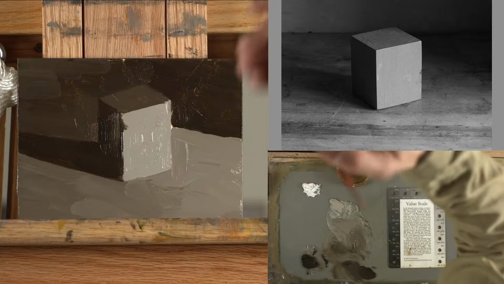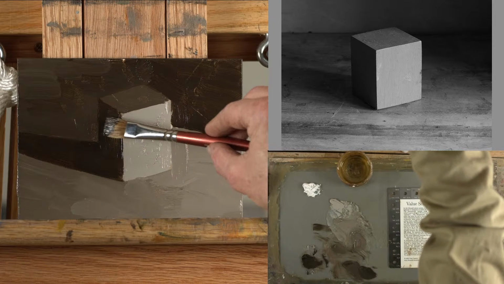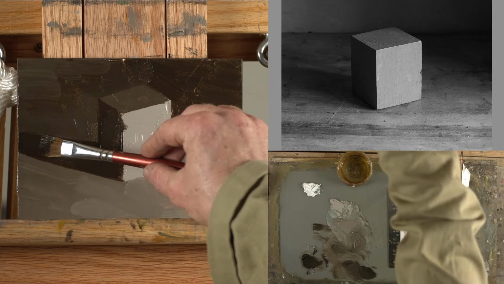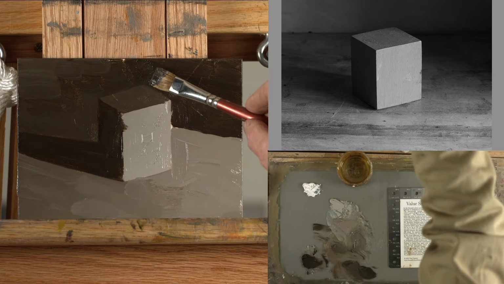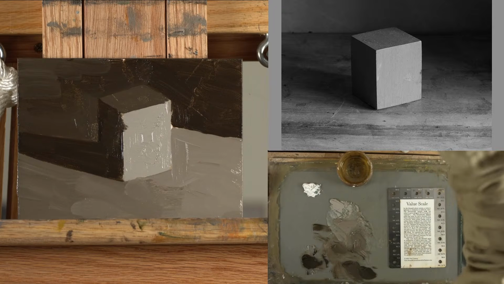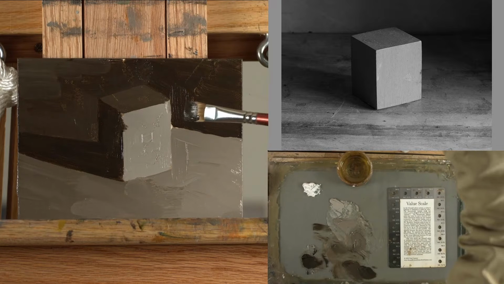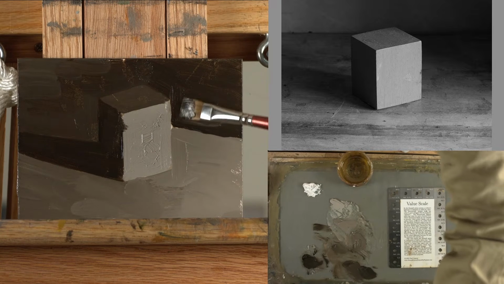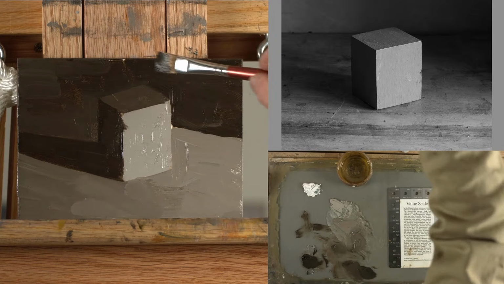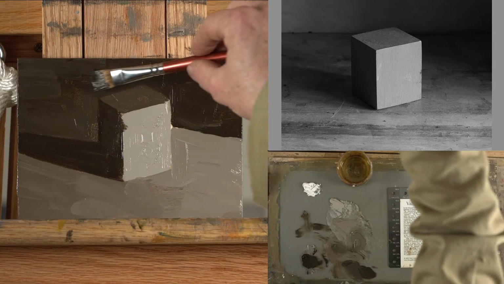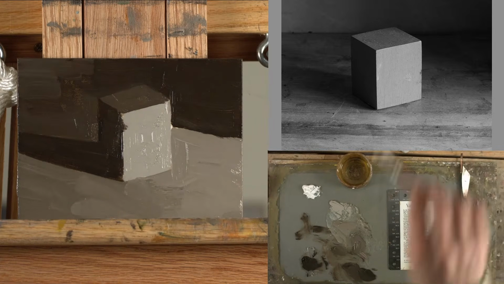That looks a bit better. But this is still not really thin paint. It's thinner than I've used here. This is the thickest paint on the light face of the cube. Yeah, the flat synthetic is better for the darker value.